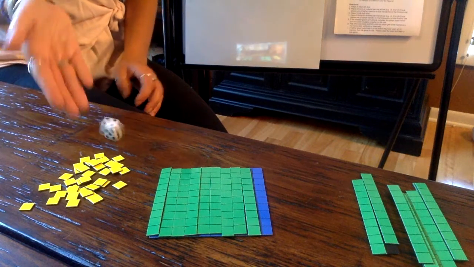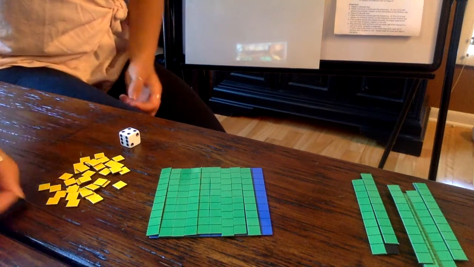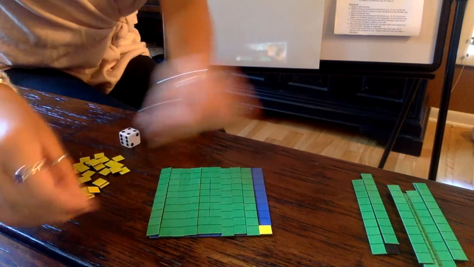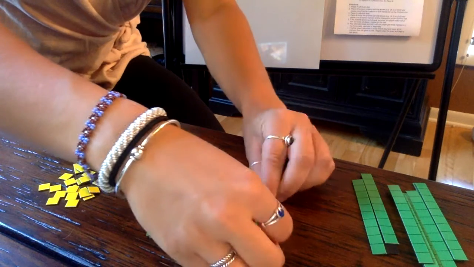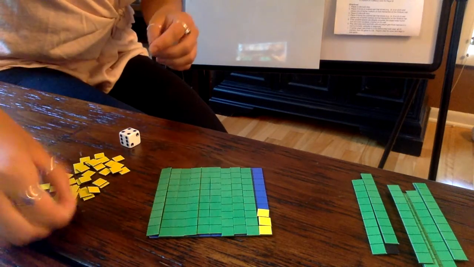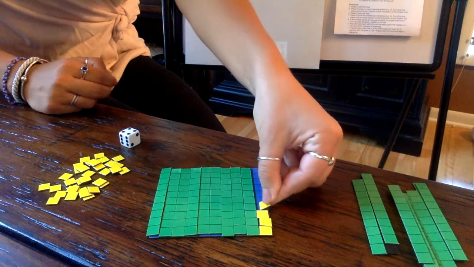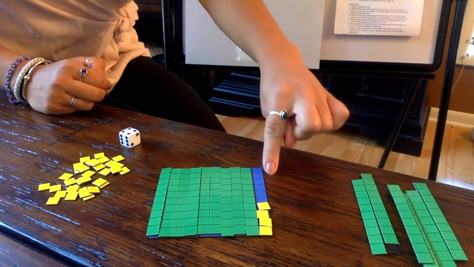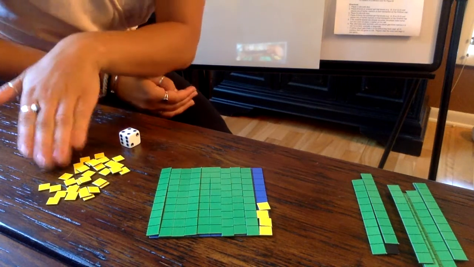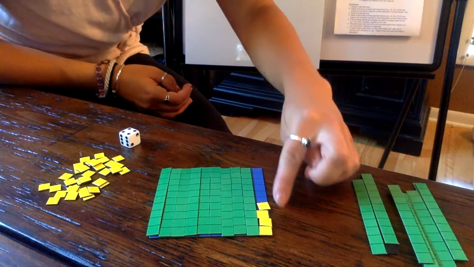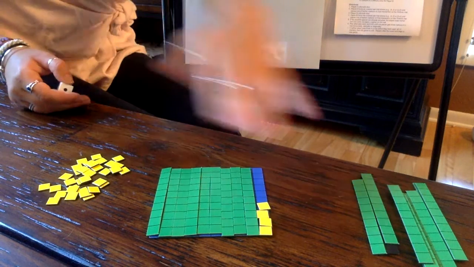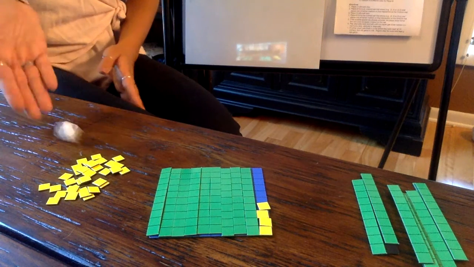Now I have to be careful. Let's say I roll again my next turn and I get a 4. I have no choice and I have to do 4/100ths. Now I'm getting nervous because I'm getting towards the end. So Jim, how many more hundredths would I need to make a whole? Awesome, 6/100ths. Because if you remember, 10/100ths go into 1/10.